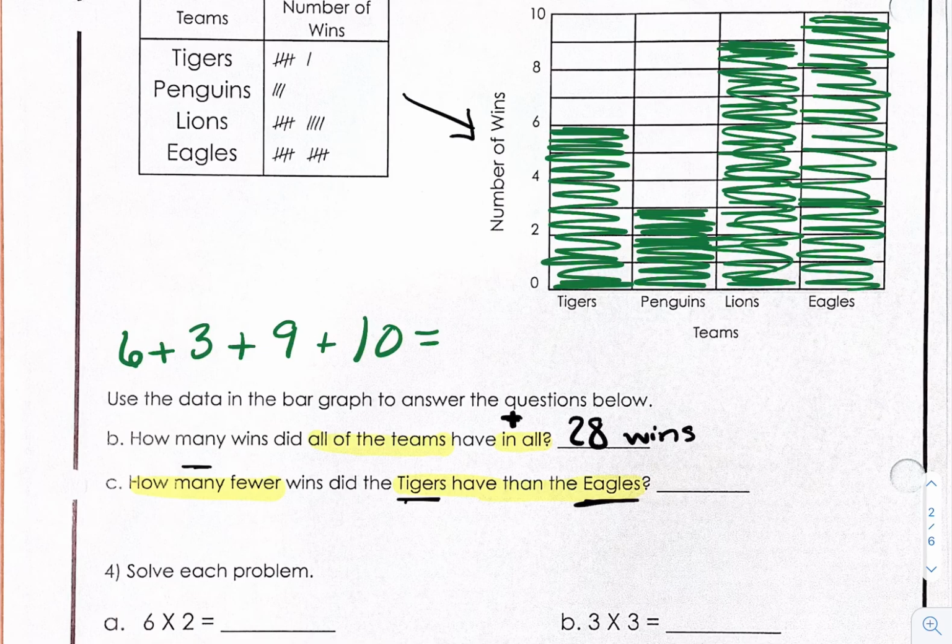Let's look at C. How many fewer wins did the Tigers have than the Eagles? Well, the Tigers had 6 and the Eagles had 10. So my subtraction would be 10 minus 6, which equals 4. So 4 wins fewer.